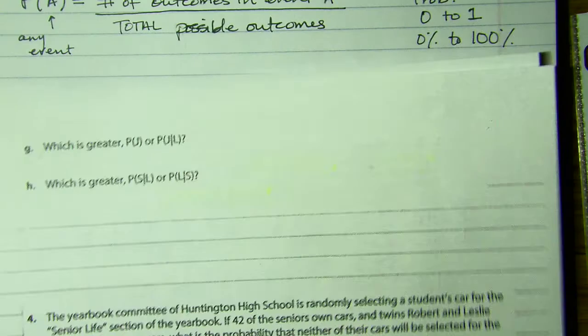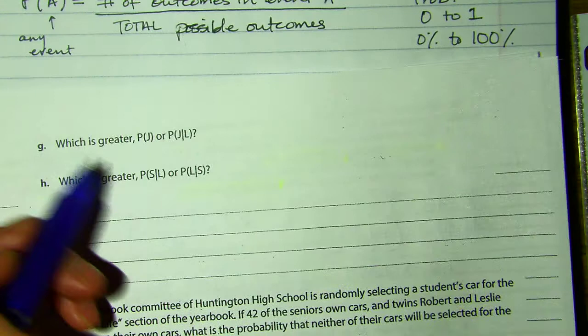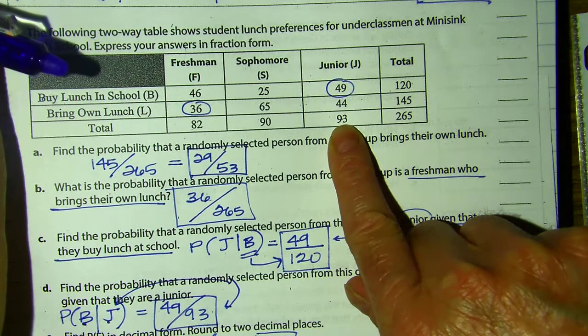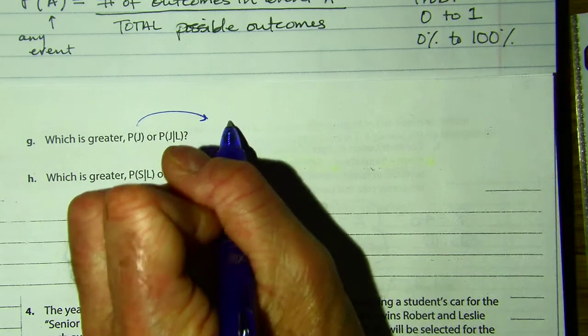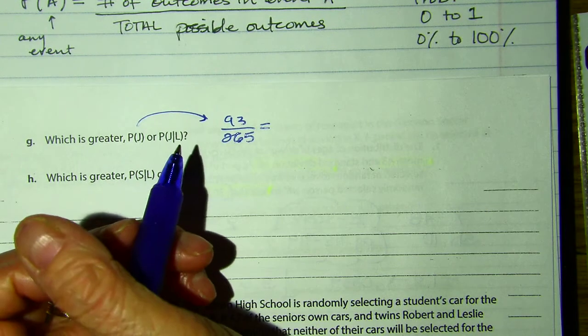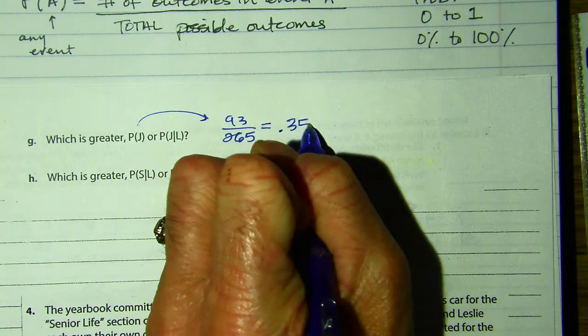Moving on, there's still a couple more, and I'm actually going to skip. Well, I'll do one of them. What's the probability of J? So how many juniors are there? There are 93 juniors out of 265. So 93 divided by 265 is 0.35.